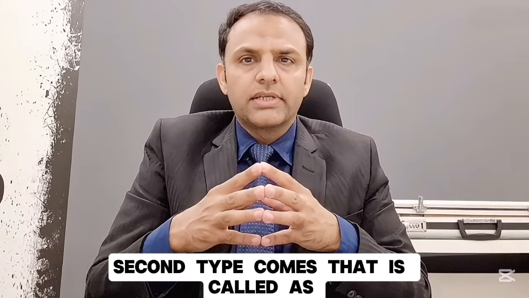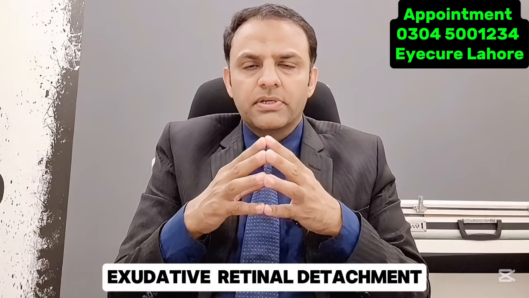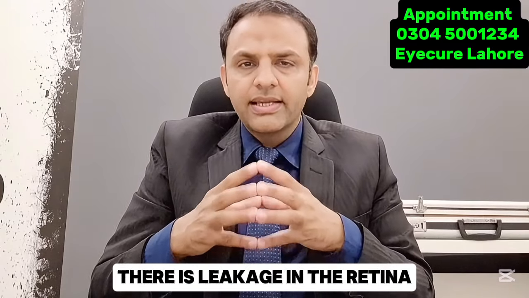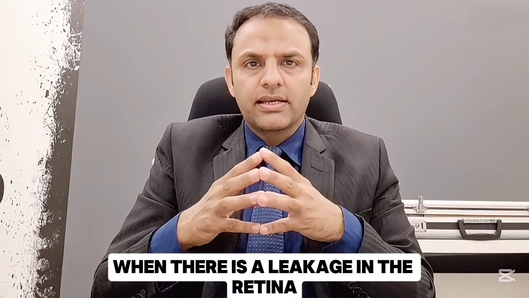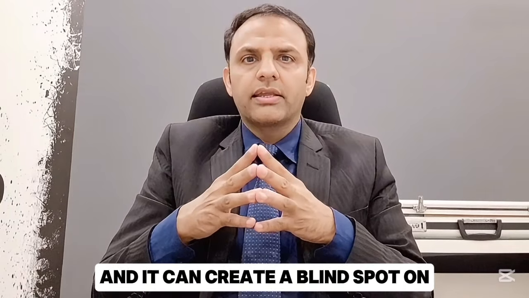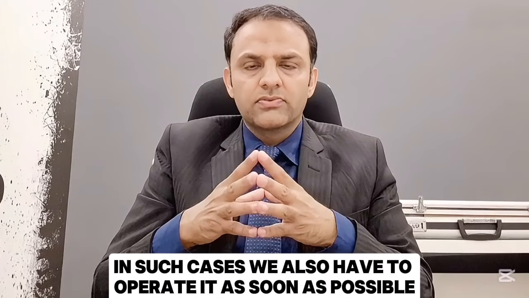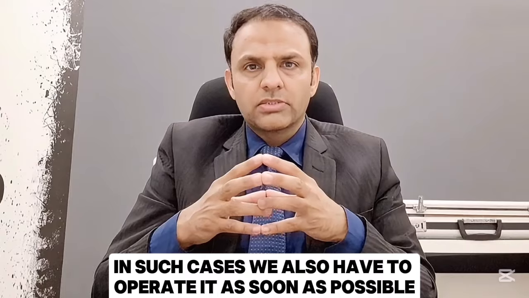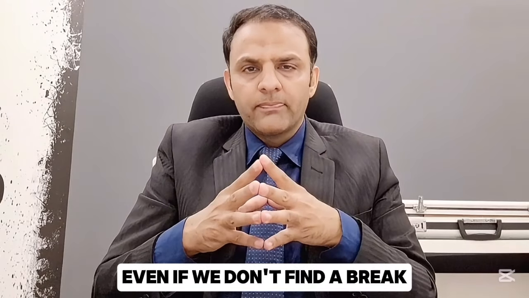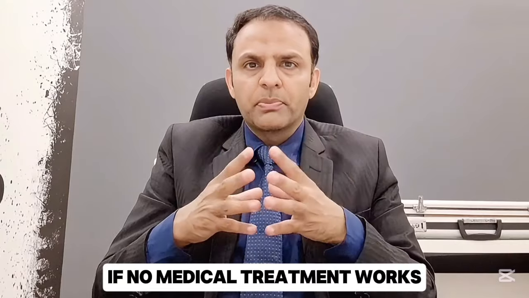The second type is called exudative retinal detachment. In exudative retinal detachment, there is leakage in the retina. When there is a leakage in the retina, fluid accumulates underneath the retina, and it can create a blind spot or a black spot in front of the eye. In such cases, we also operate as soon as possible. Even if we don't find a break, we have to treat such cases surgically if no medical treatment works.